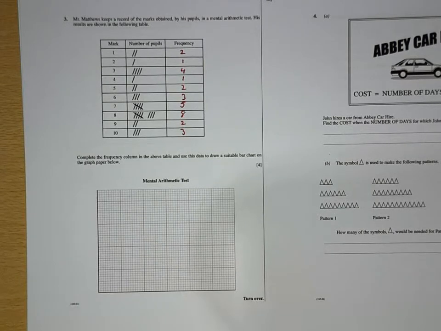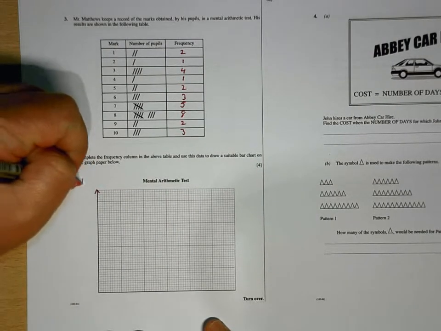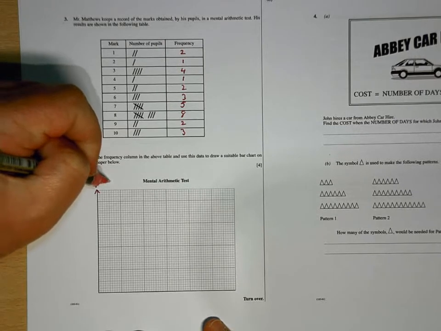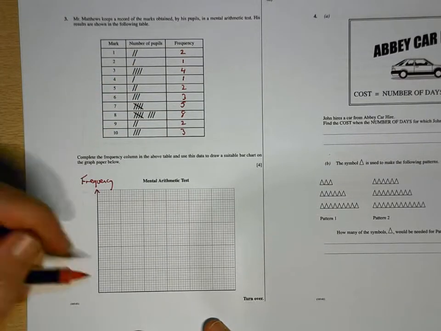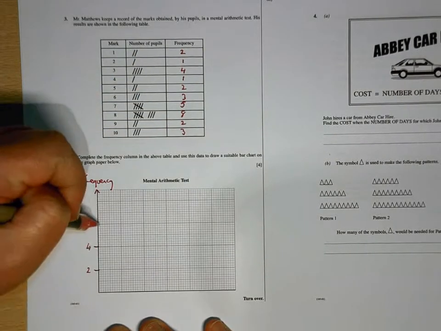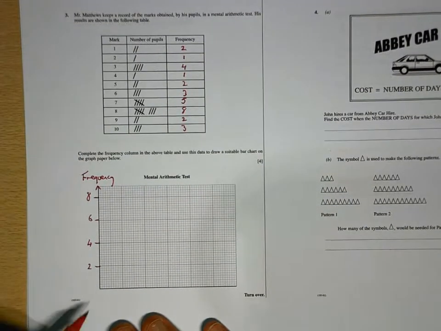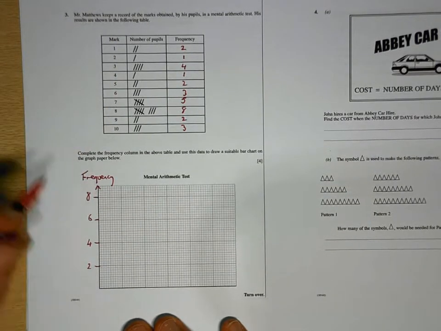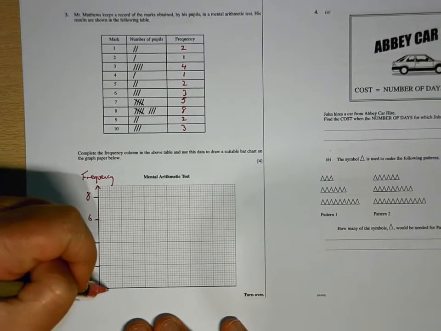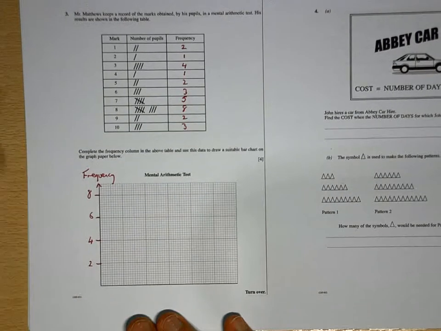Complete the frequency column in the above table and use this data to draw a suitable bar chart on the graph paper below. So the frequency always goes up, and that needs to go up as far as 8. 2, 4, 6, 8. And then we've got to go across in 5s, from 1 to 10. So 0, 1, 2, 3, 4, 5, 6, 7, 8, 9, 10 I think is going to be best here.